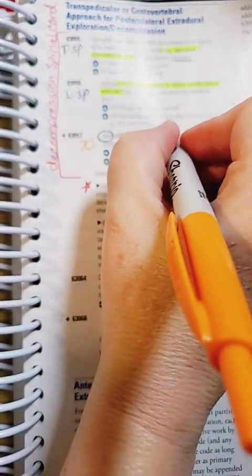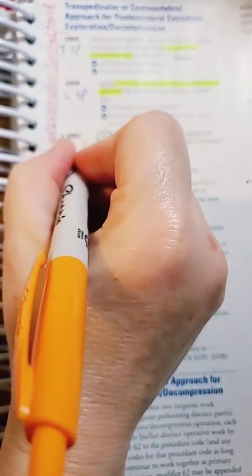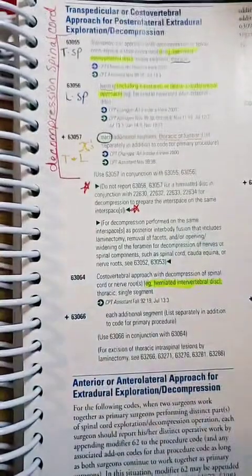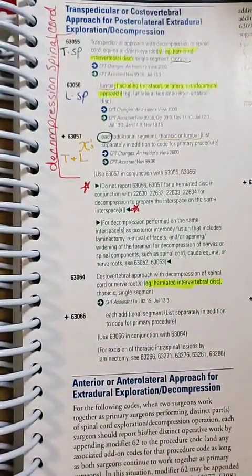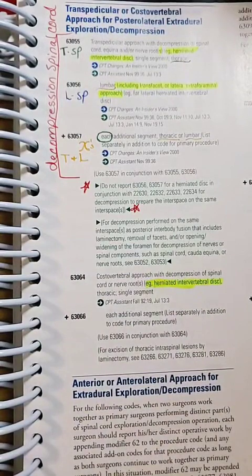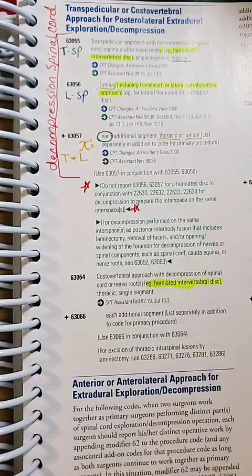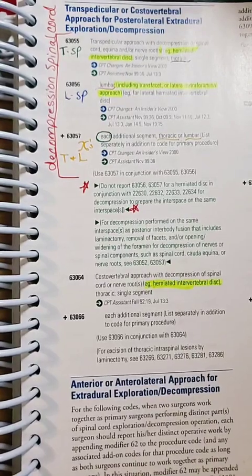And we're just doing thoracic and lumbar. T and L. Before we were doing cervical and what? Something. And thoracic, yep.